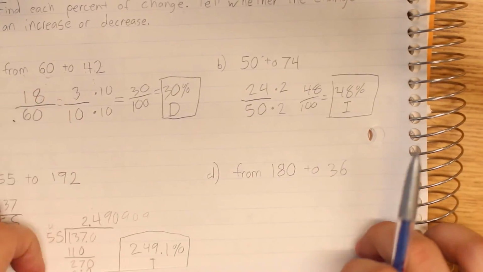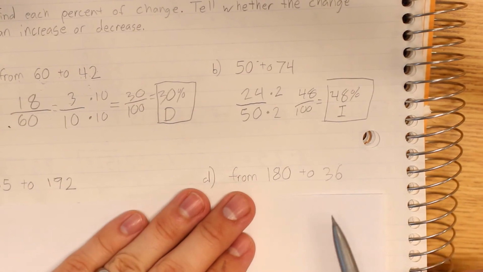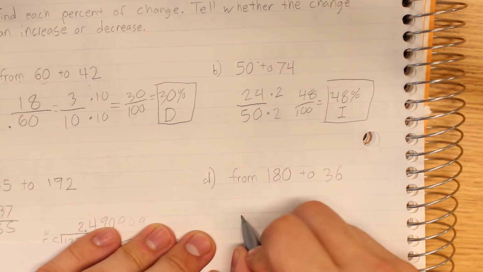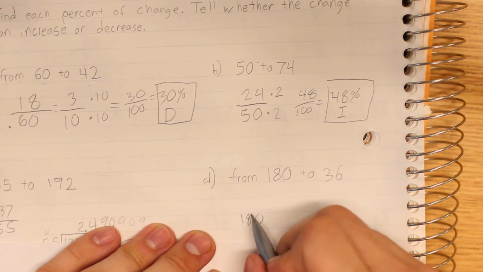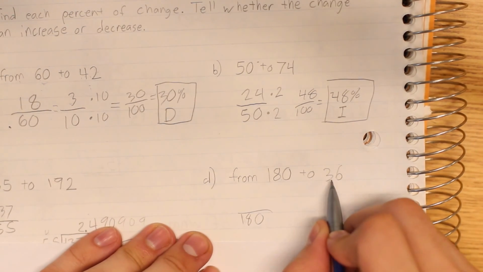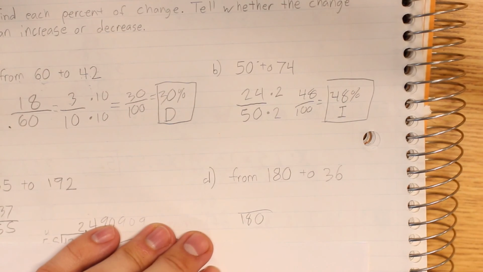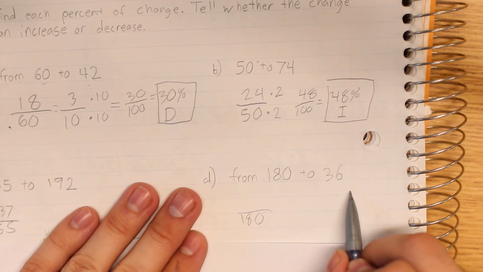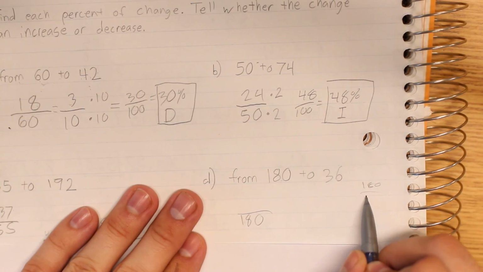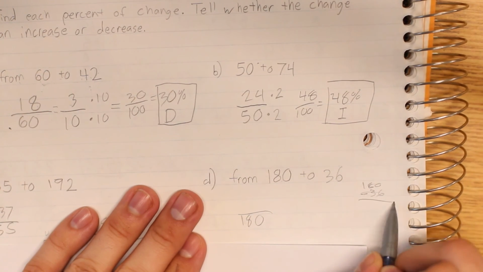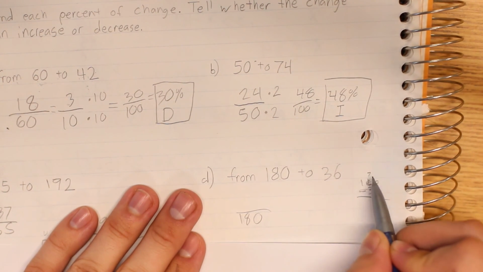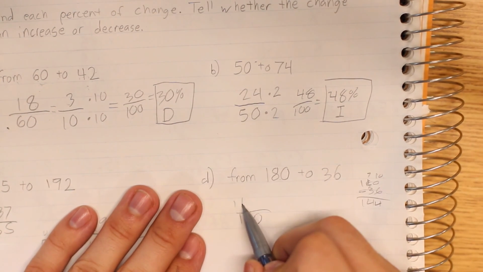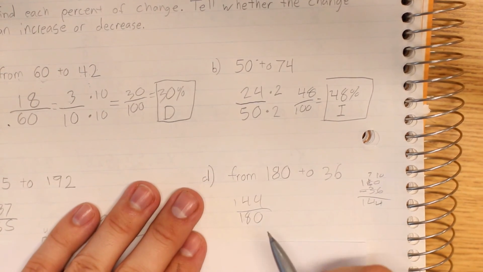All right, so here we have 180 to this. So obviously, going from bigger to smaller, this is a decrease. So we're going to take our original number, 180, and we're going to put over it our 36, okay? No, we don't put over 36. We find out what the difference is. So we go ahead and subtract. I would have my 180 minus 36, borrow there, that becomes a 7, that becomes a 10, that becomes a 4, that becomes a 4. So we have this over 180.